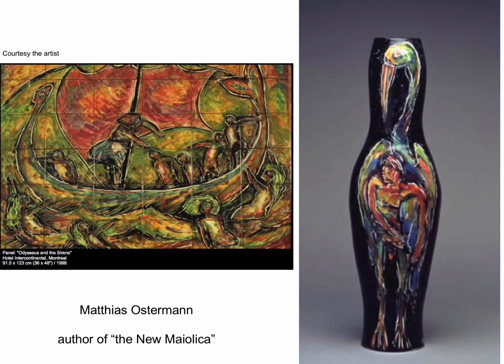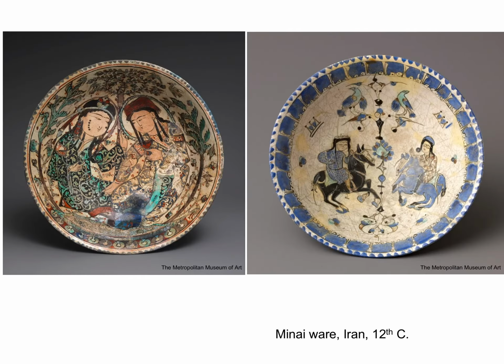This is an example of the work of Matthias Osterman, and he is the author of a book called The New Majolica that some of you may be curious to go further into. So there are many other traditions and forms of narratives that I want to bring up as well.